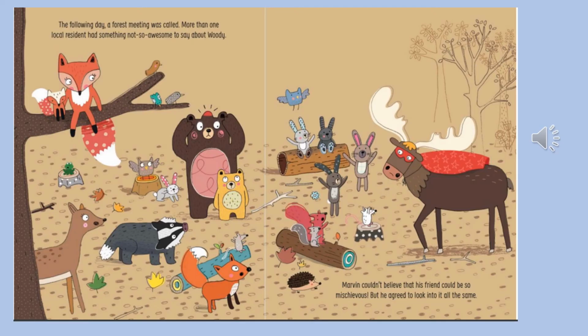The following day, a forest meeting was called. More than one local resident had something not so awesome to say about Woody. Marvin couldn't believe that his friend could be so mischievous, but he agreed to look into it all the same.